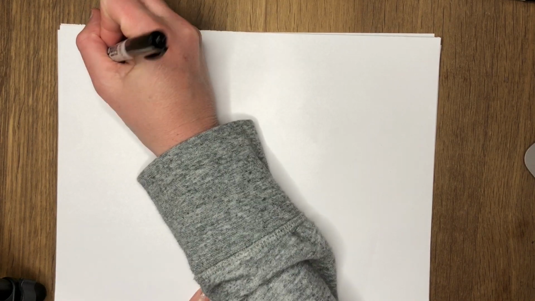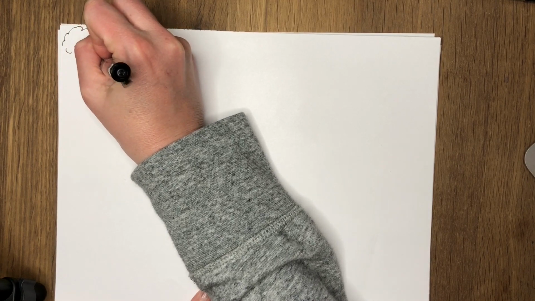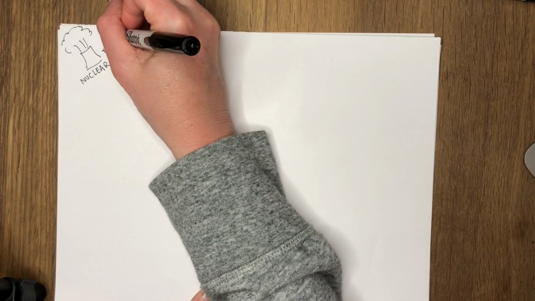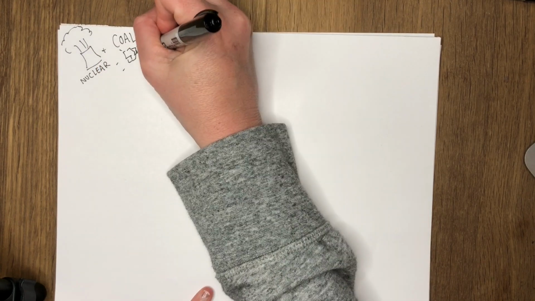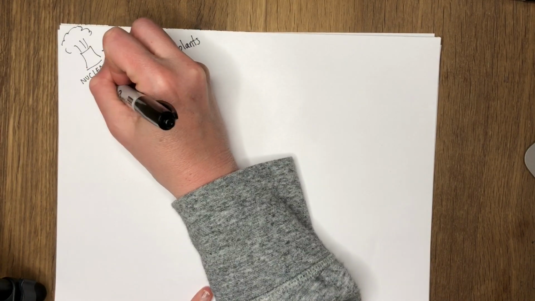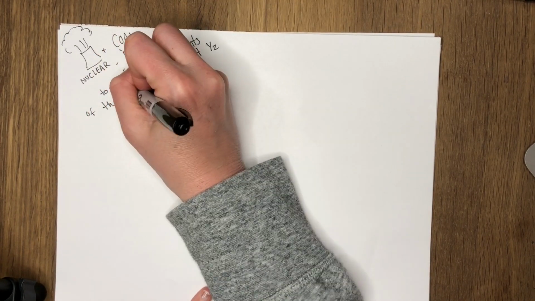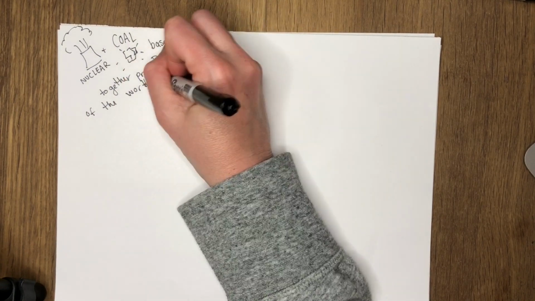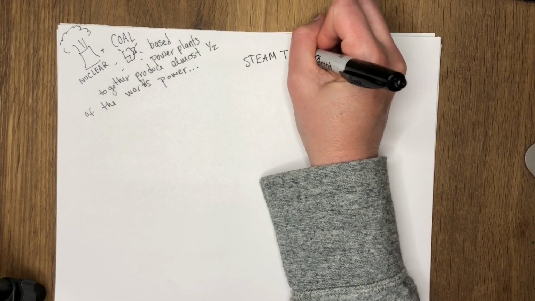Alright guys, so we're going to explore the idea of creating electricity on a large scale. We haven't really talked about nuclear energy yet, but we've talked a little bit about fossil fuels and our dependence on them. But over half of the electrical power generation in the world comes from nuclear power or coal. So nuclear and coal-based power plants together make up half of the world's power. And how do they do that?